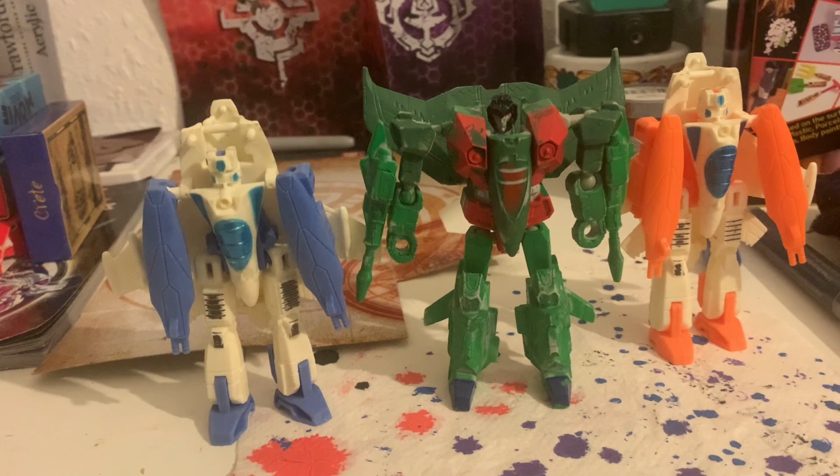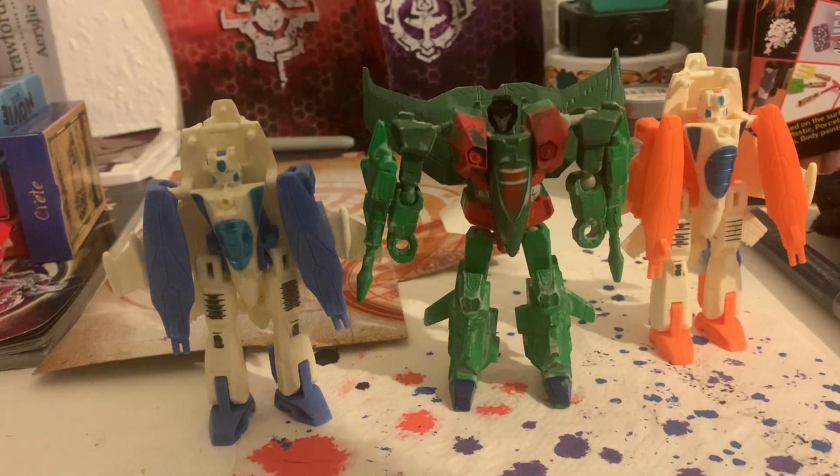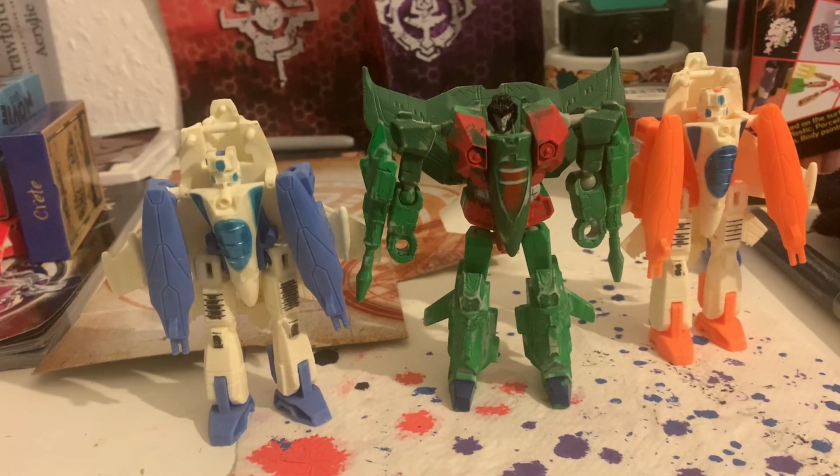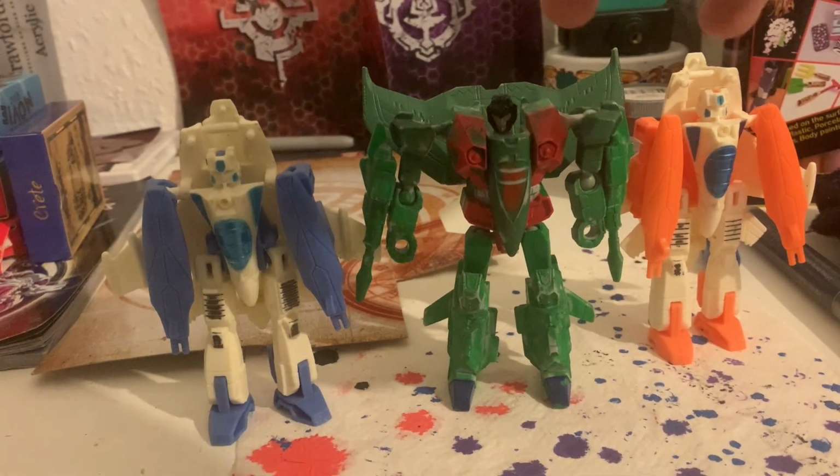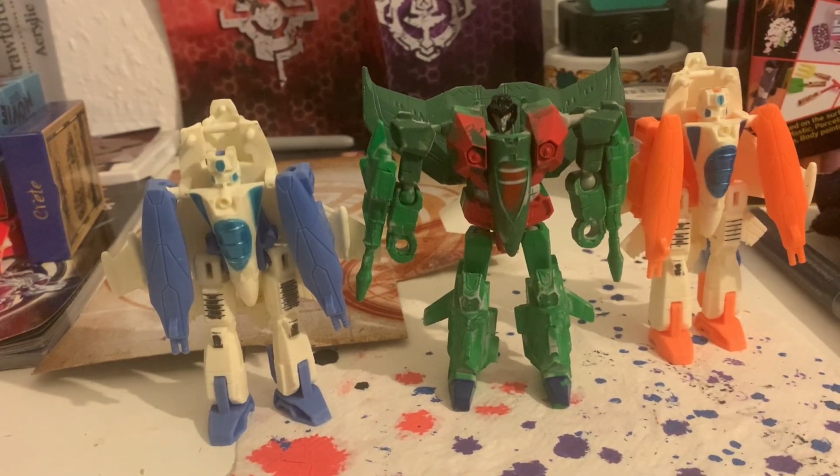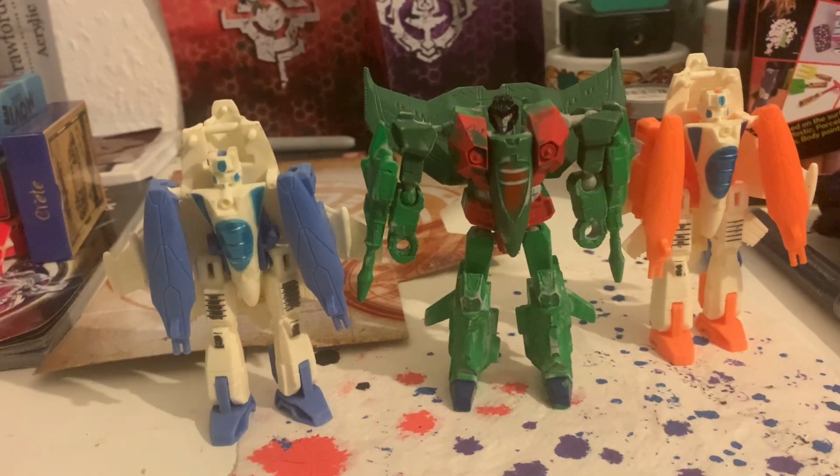And I was like, it's kind of annoying that Acid Storm's the odd one out. But I was like, it kind of makes sense because he's the leader of the Rainmakers. So it kind of makes sense that he's the odd one out. And, yeah, that's why I made Acid Storm, because I already had these two.